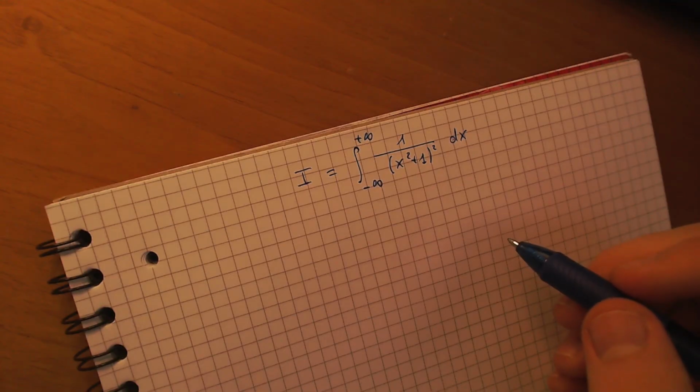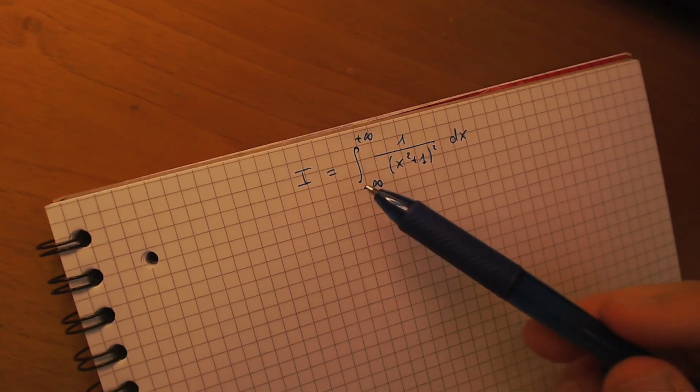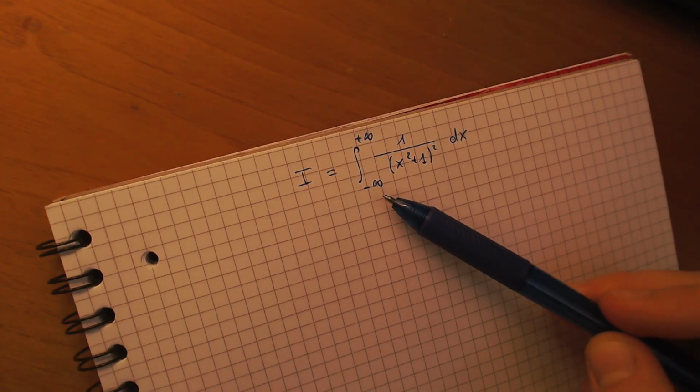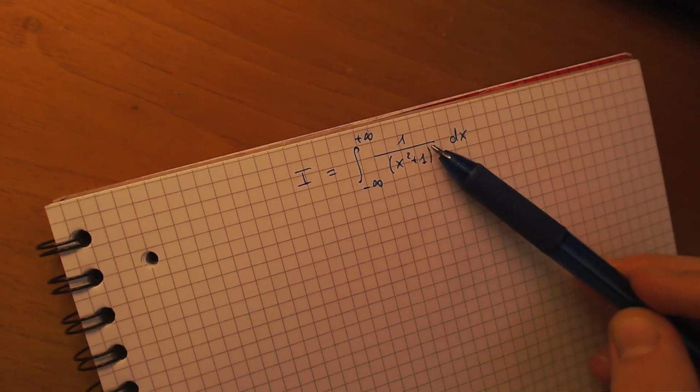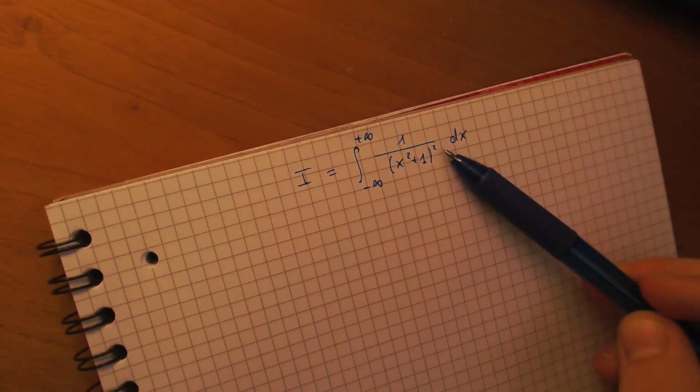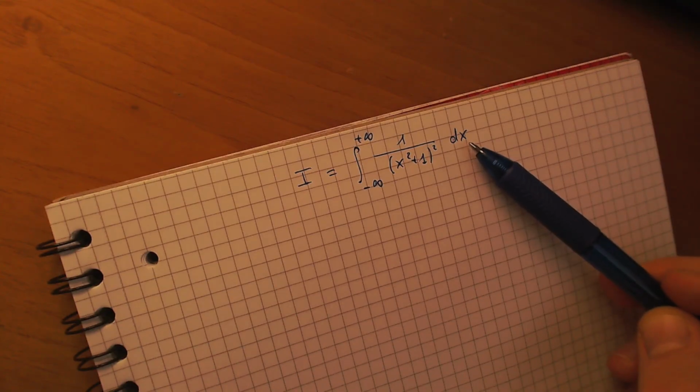We call the integral I, and we have the integral from minus infinity to plus infinity of 1 over (x squared plus 1) all squared dx.